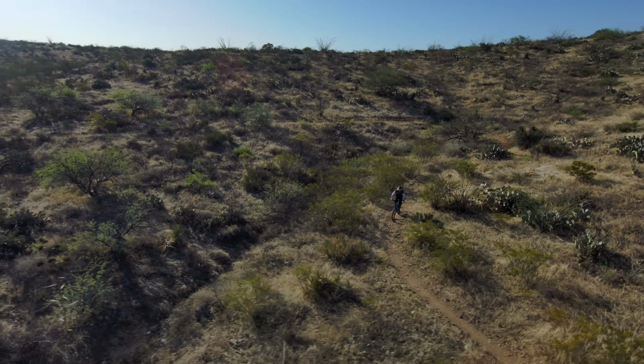Now check out the windmill, guys. Get a nice aerial shot. Cool. 48% battery life. 15%. We gotta start to think about landing it.